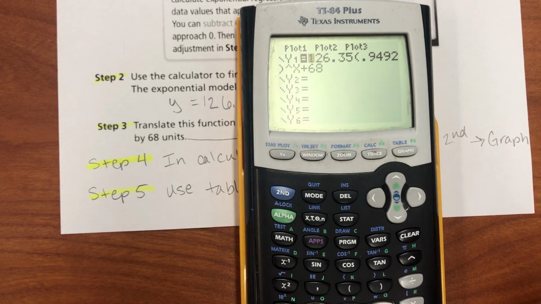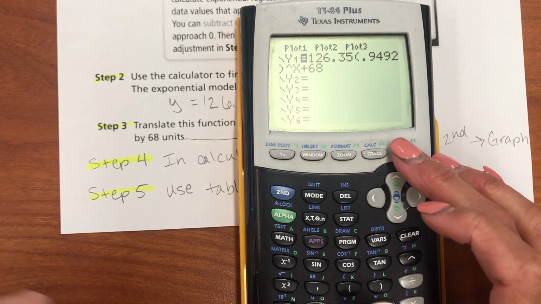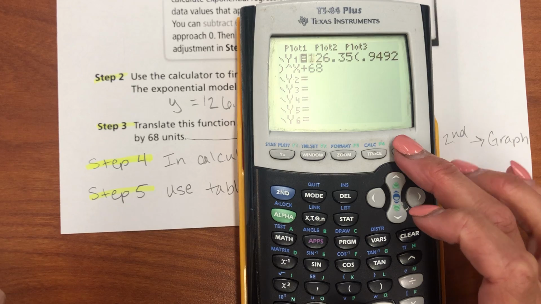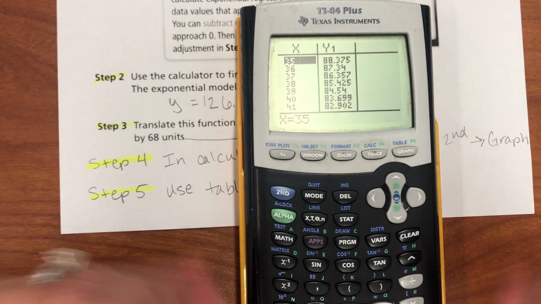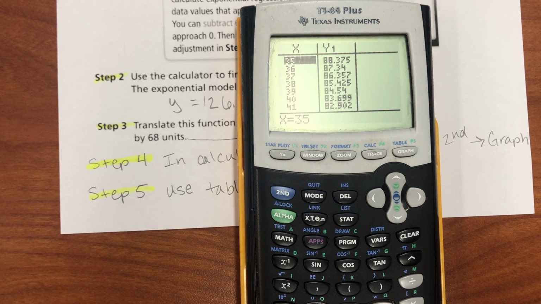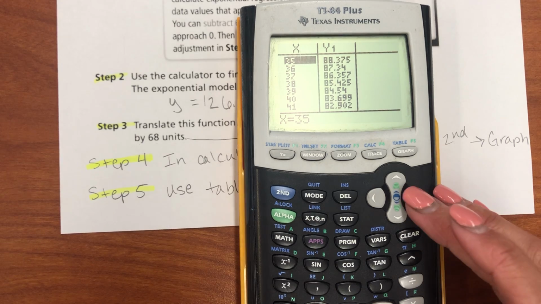I already have it in there. Okay, good. Second graph. And then there's your table of values for that model. So if we want it to be 80 degrees Fahrenheit, that means that our y coordinate is 80. And then x would be the time at 80.